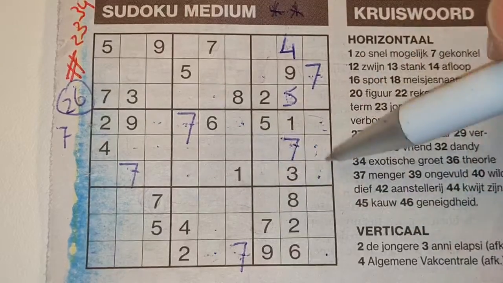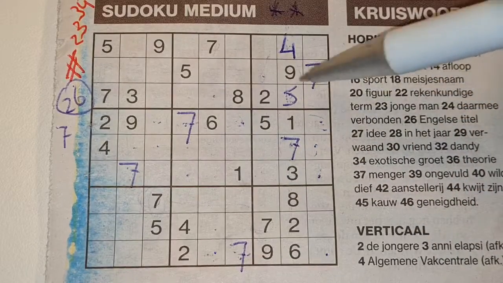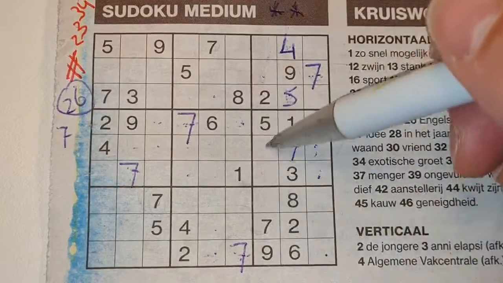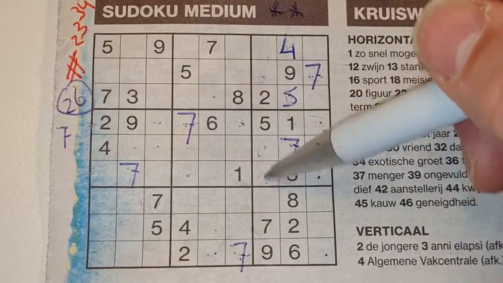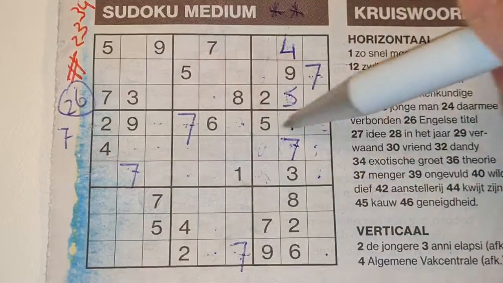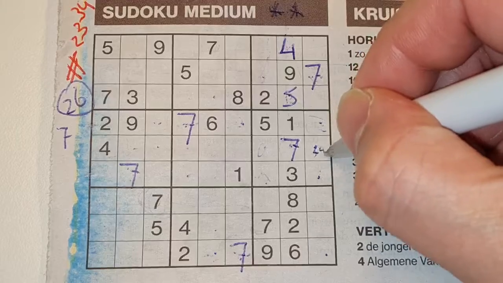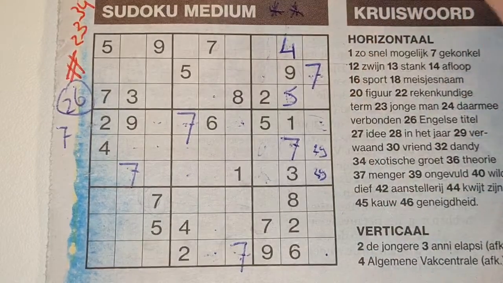In this big square, 5 missing numbers. 2 of those missing numbers are the 2 and the 9. We have a 2 and a 9 in this column, so no 2 and 9 in those 2 boxes. We have also a 2 and a 9 in this row, so no 2 and 9 in that box. So the 2 and 9 go in these two boxes.